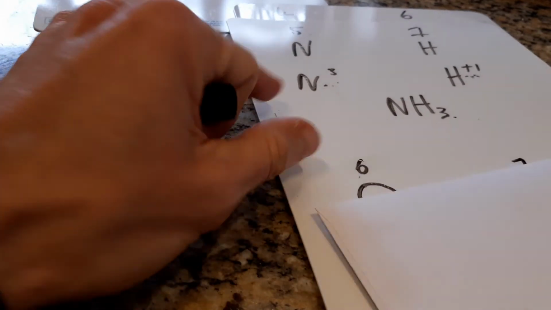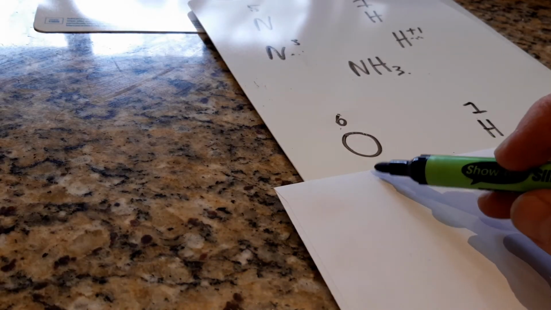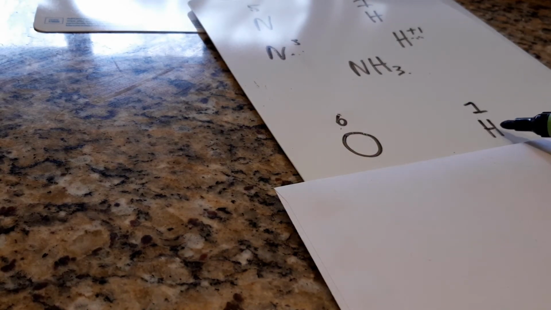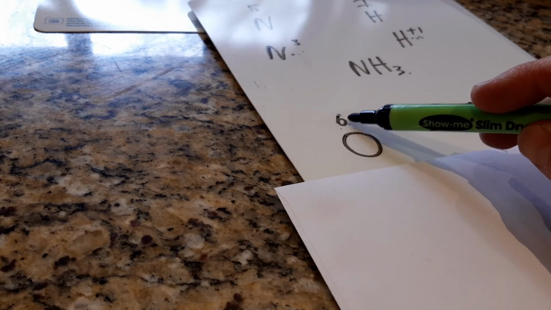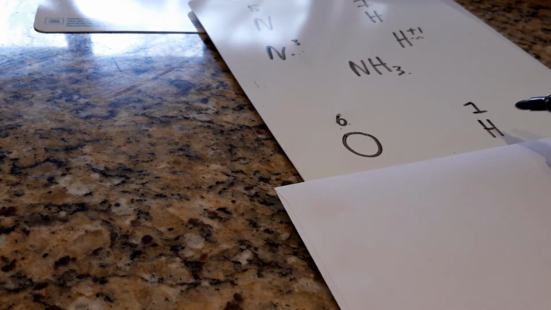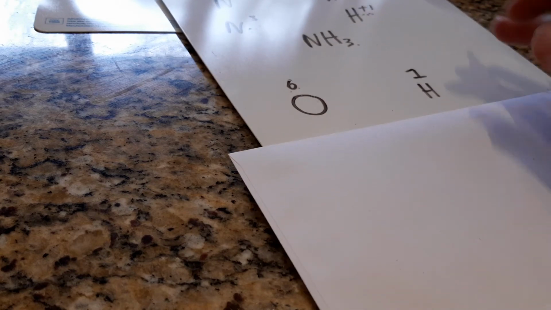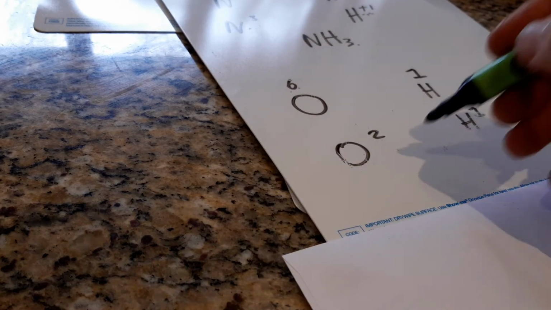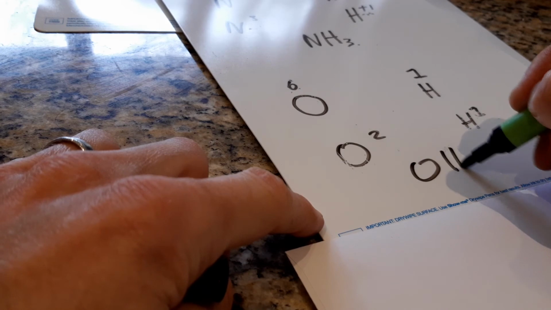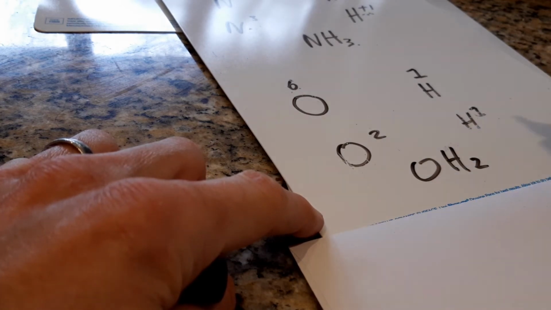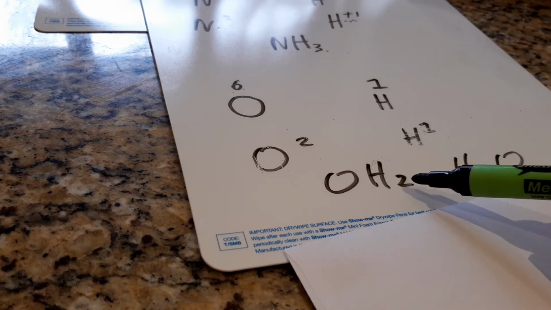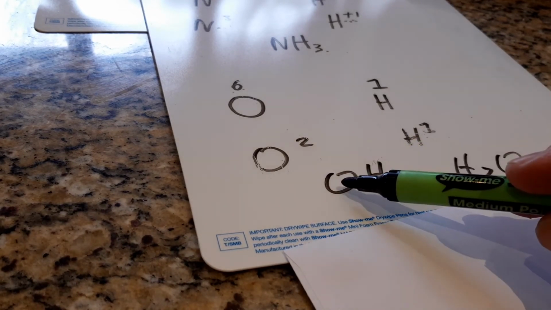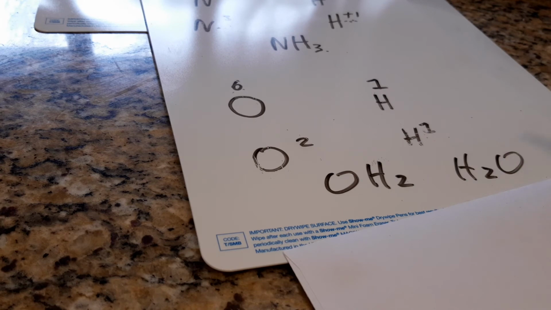Let's do one more. This is oxygen in group 6 and hydrogen in group 1. Oxygen has a valency of 2 because it's in group 6. It's looking for 2 electrons. Hydrogen is looking for 1. So in this case, we're going to need 2 hydrogens for every oxygen. OH2, or as it's often written, as I'm sure you know, H2O, isn't that right? So 2 hydrogens combine with 1 oxygen to make a water molecule like that.